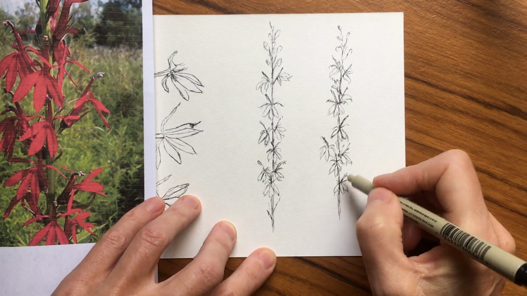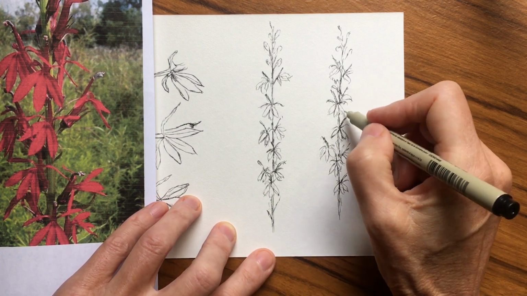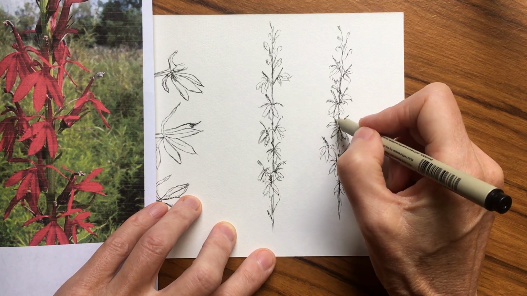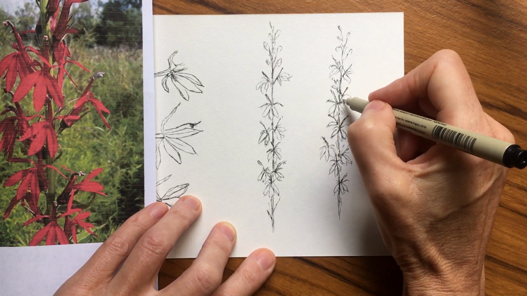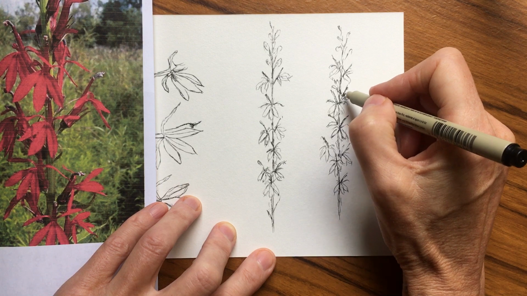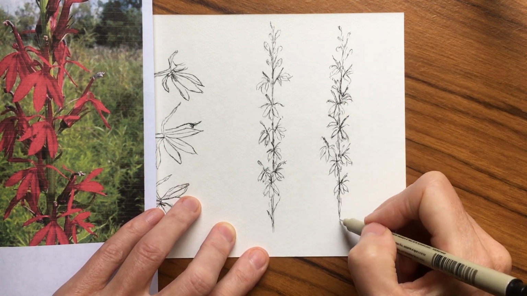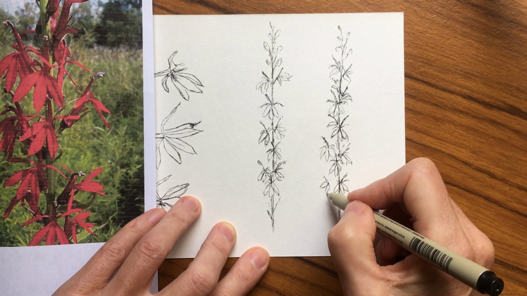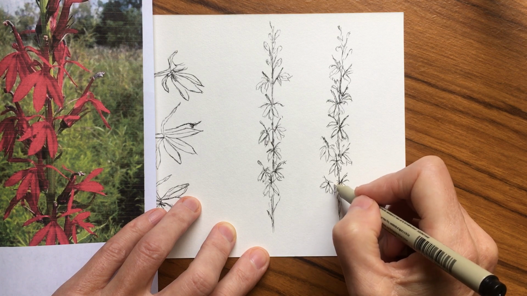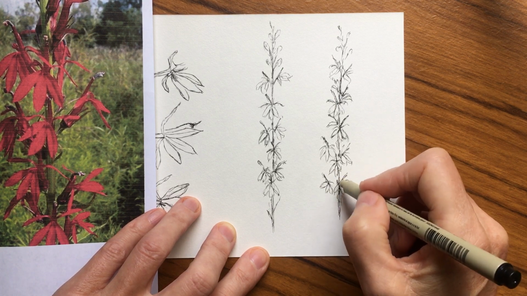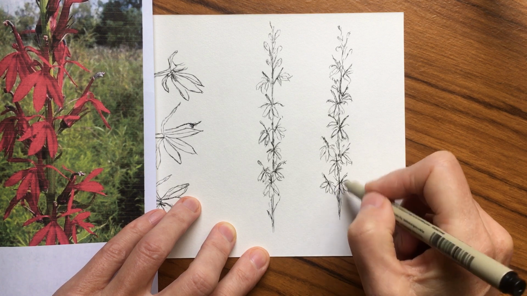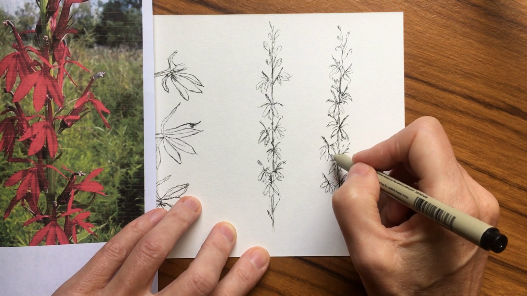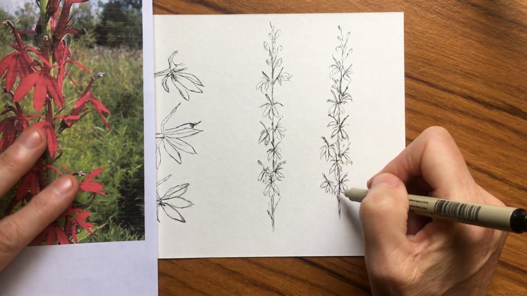And then, you know what? You can just add a bit more density. There are no rules. Because these things can have a ton of blossoms along the stalk.